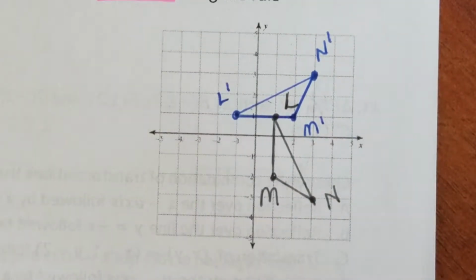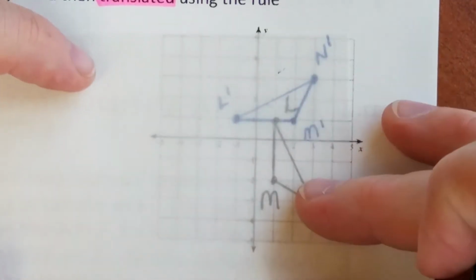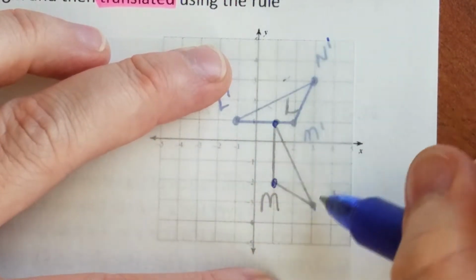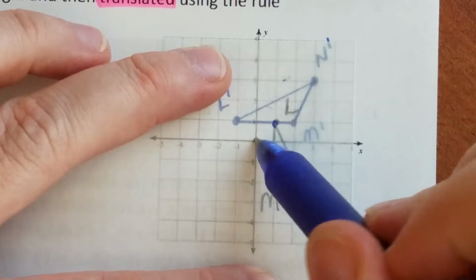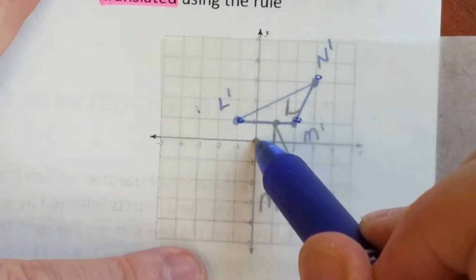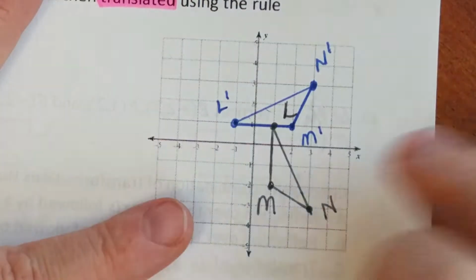So if I just go ahead and check that real quick with my patty paper. Here's my original 3 points and I'm rotating about the origin, 90 degrees counterclockwise. So if I rotate my paper, you guys can see that we did that correctly. So that's awesome.